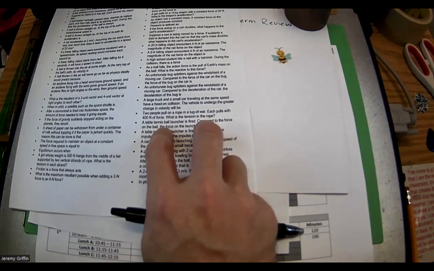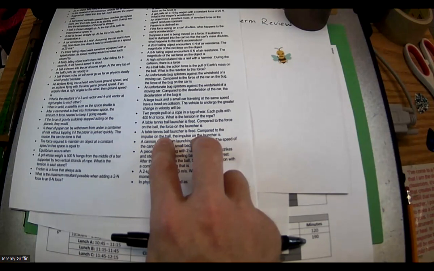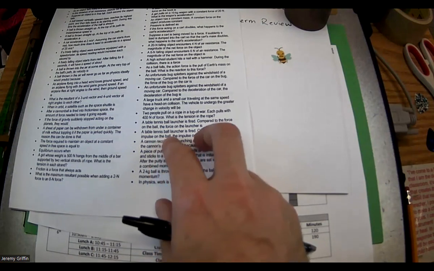A table tennis ball launcher is fired. Compared to the force on the ball, the force on the launcher is the same, right? Equal and opposite force pair. Two objects pushed on each other. Follow-up question. Compared to the impulse on the ball, the impulse on the launcher, is that also the same?